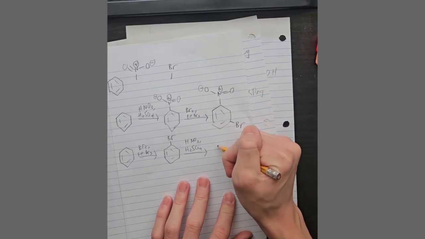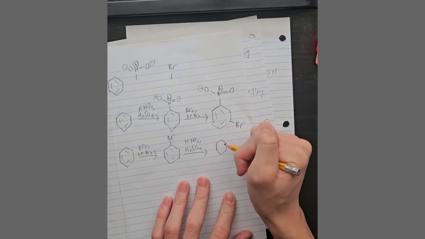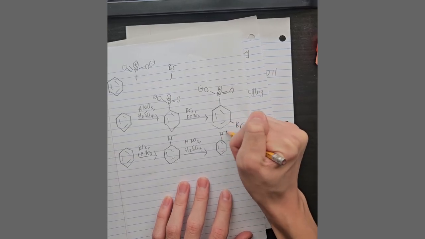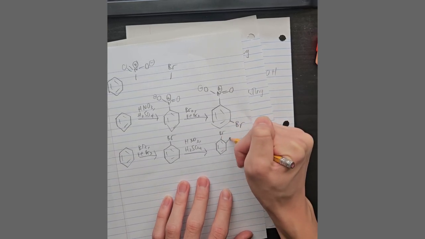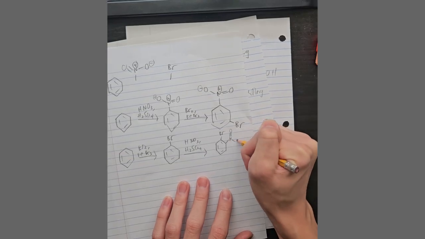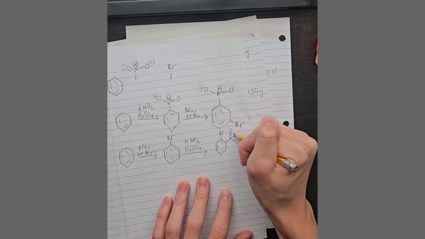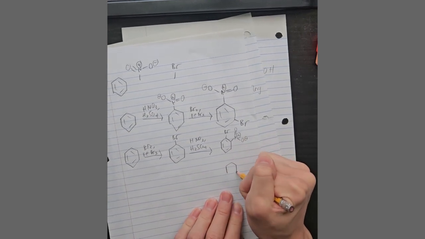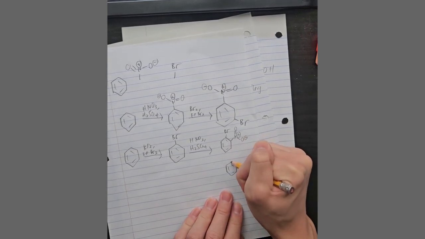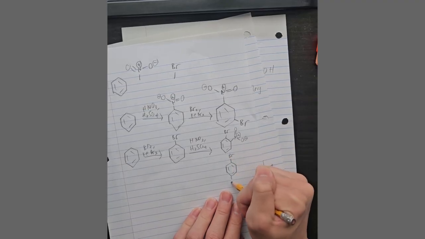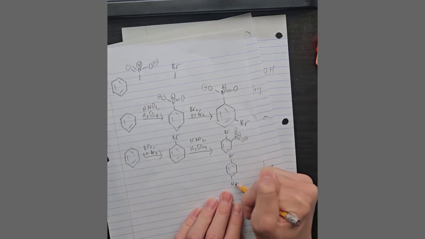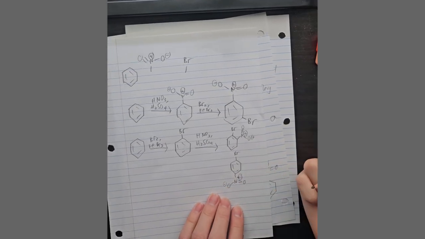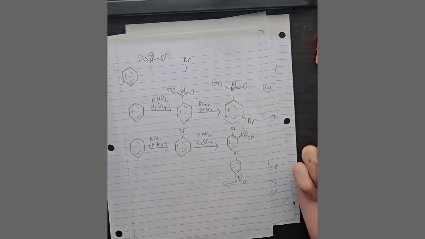Our product will be this one, the ortho product, or this one, the para product.